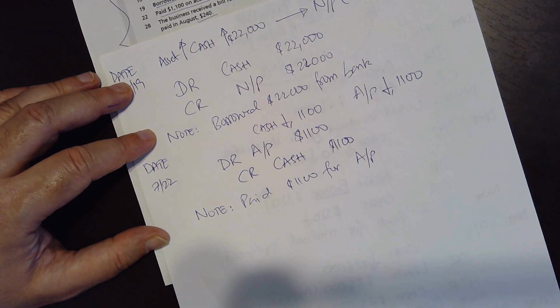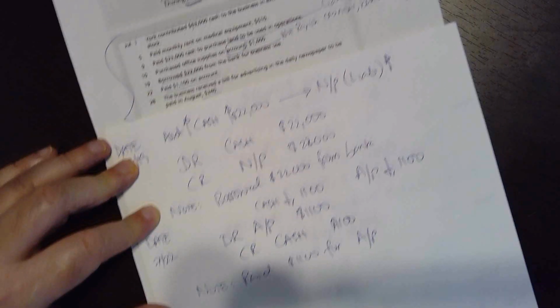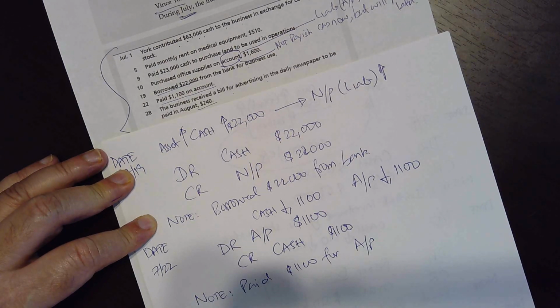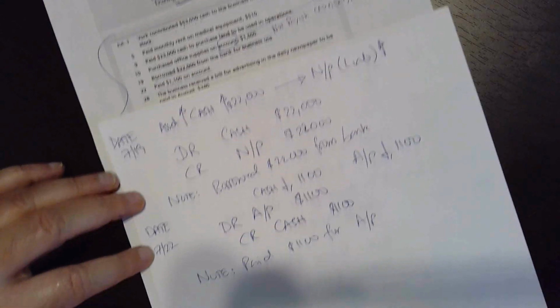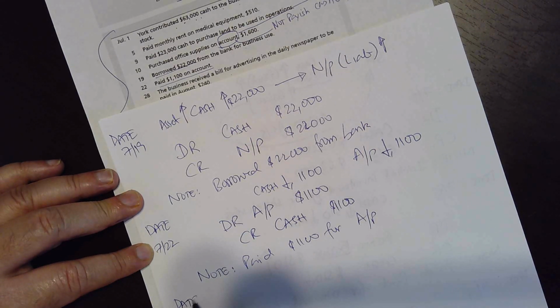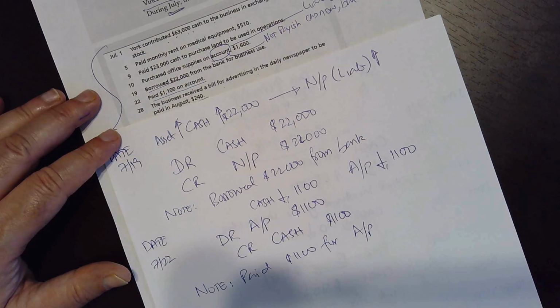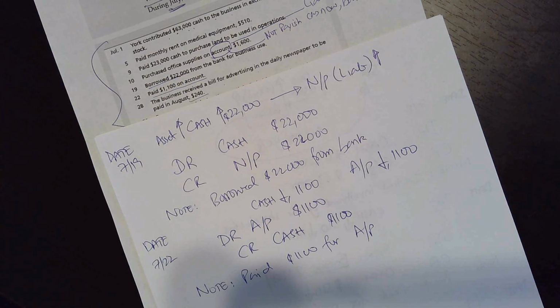The business received a bill for advertising in the daily newspaper. Let me bring it down. The business received a bill for advertising in the daily newspaper to be paid in August, $240. So this business used some advertising agency to advertise their medical practice, and they received a bill that says you owe the advertising agency $240, and the bill is due sometime in August. So on date July 28, we received a bill.